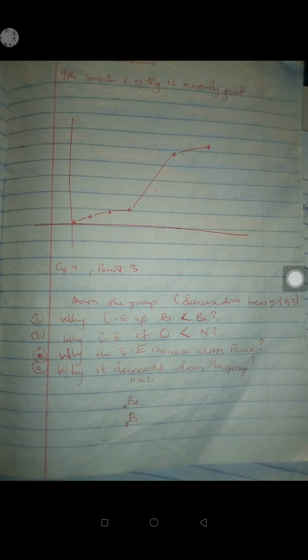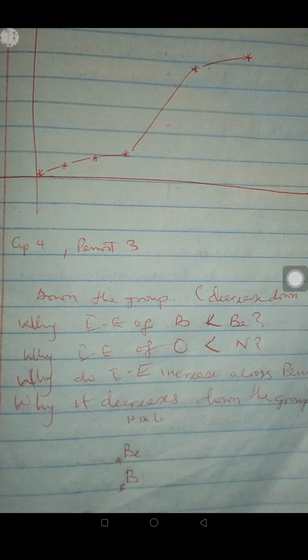And you could see that I summarized it here. I said, why is IE of B less than Be? You see? And why is IE of O less than N? So you could already go back to the explanation and use that. Now, why is IE increasing across the period? You can give a simple example to that.